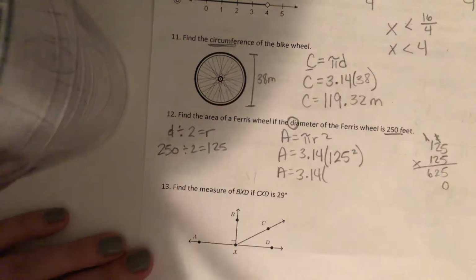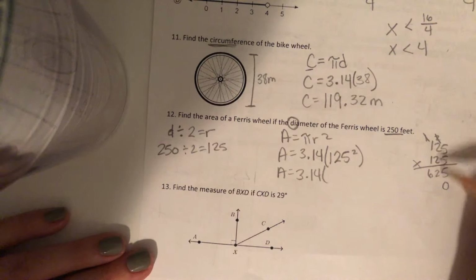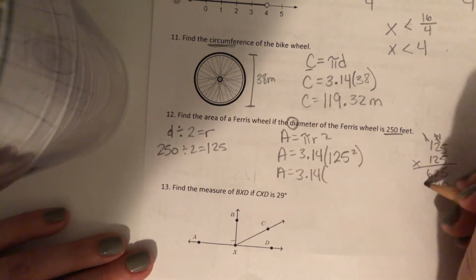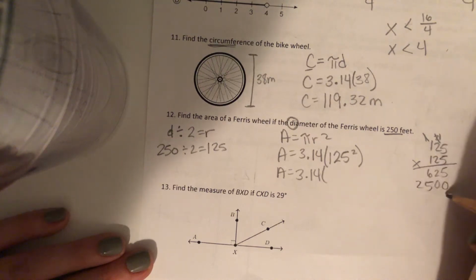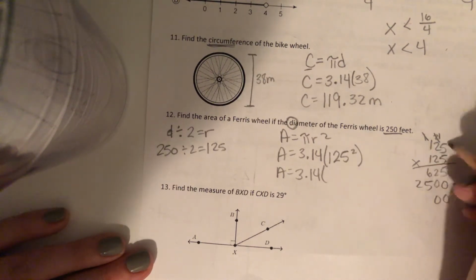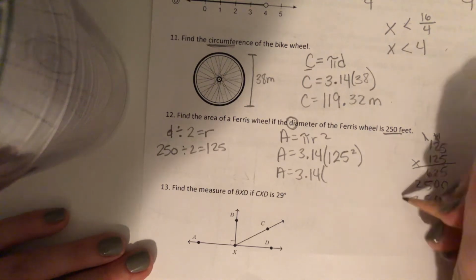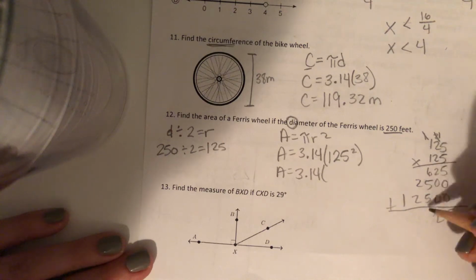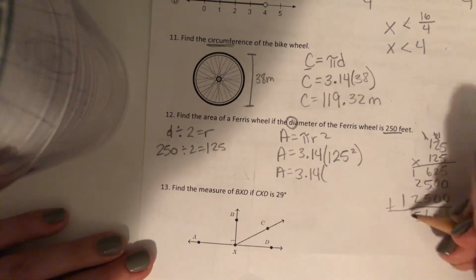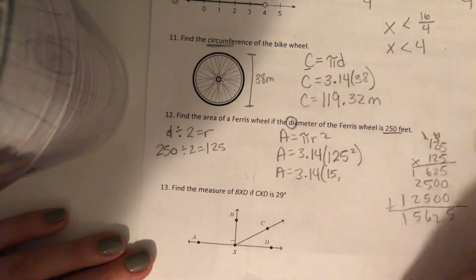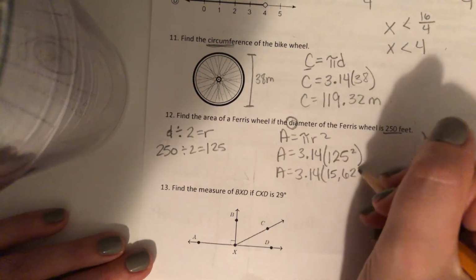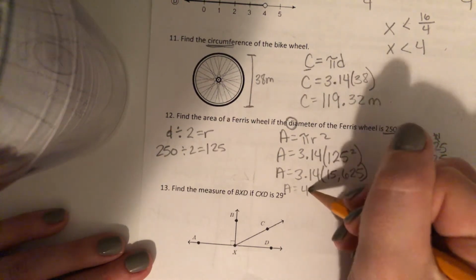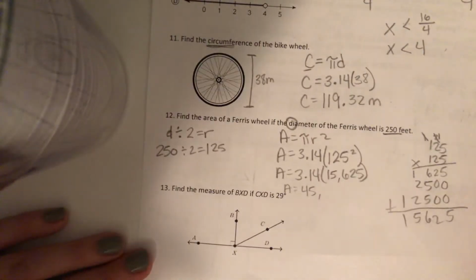I don't have my calculator on me. 2 times 5 is 10. Add 2 zeros. Okay, so that gives me 15,625. And then you would multiply those two and you get 45,000 something. Do it in your calculator.